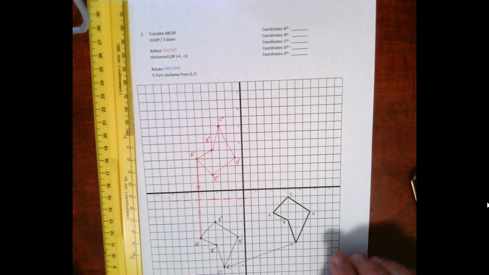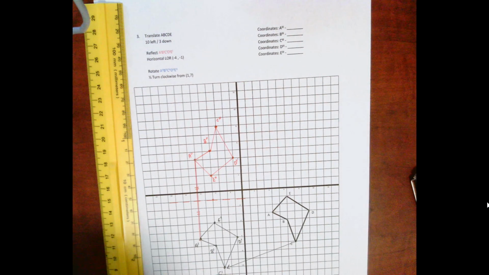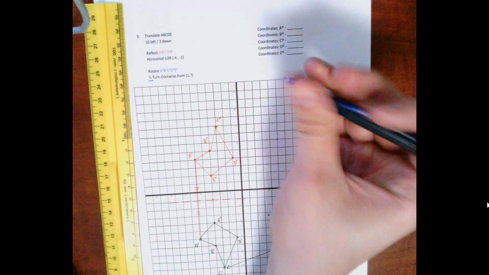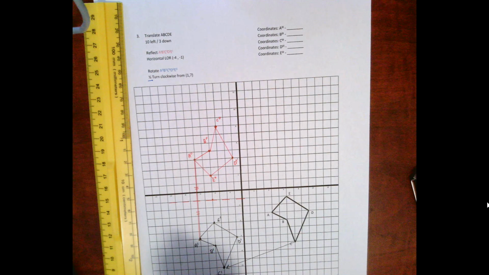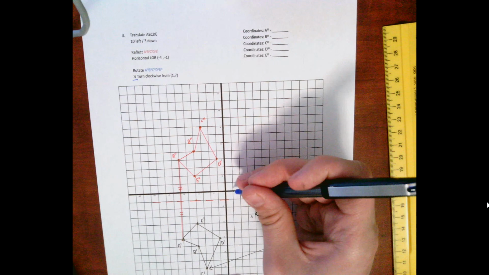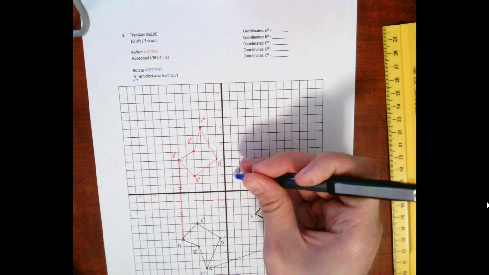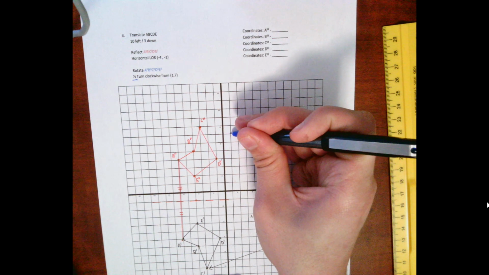Now, one last step to do. We have a rotation. So we're going to rotate this shape right here. We're going to do a half turn clockwise from point 1, 7. So, as always, we need to go and draw our point of rotation first. So it's from 1, 1, 2, 3, 4, 5, 6, 7, right here. That's going to be my point of rotation.